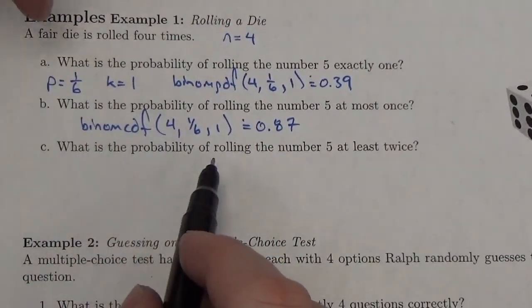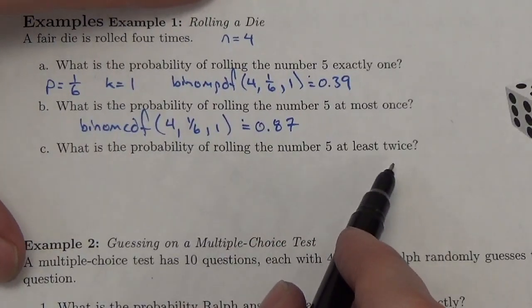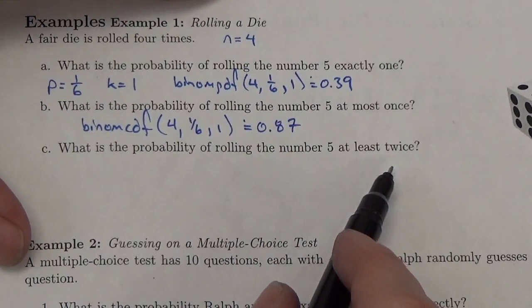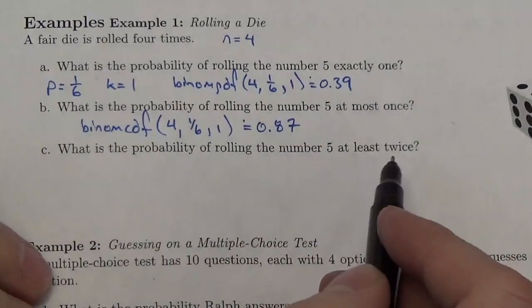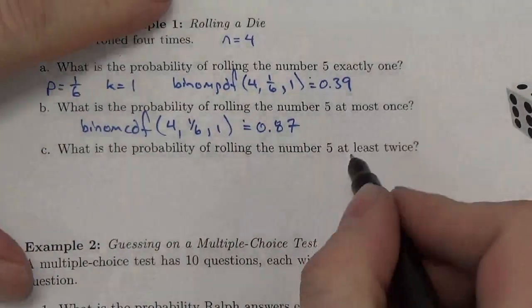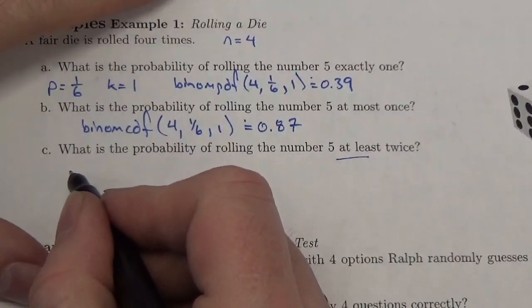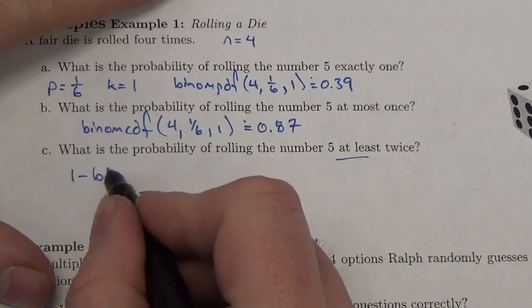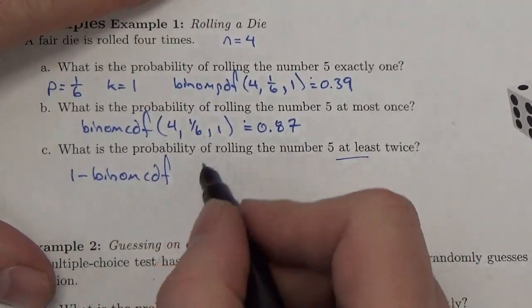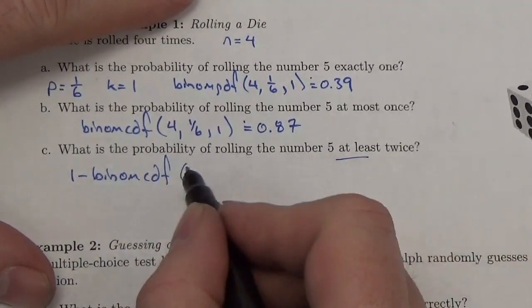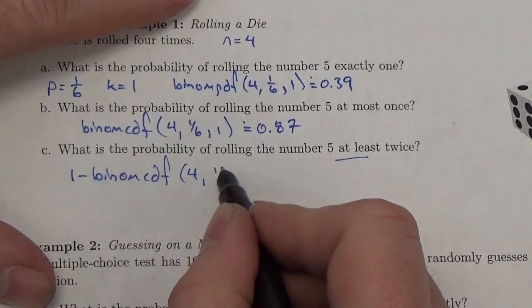And now, what is the probability of rolling the number 5 at least twice? Okay, at least twice. Because it's at least, I'm going to use my 1 minus my at most function, which is the binomial CDF. The opposite of at least twice is at most once.